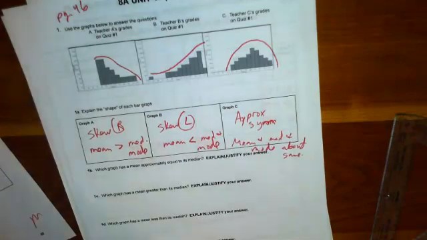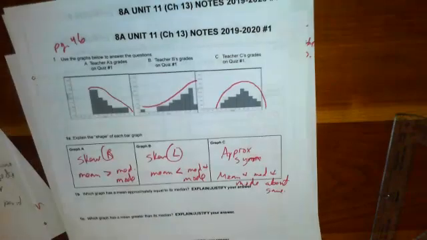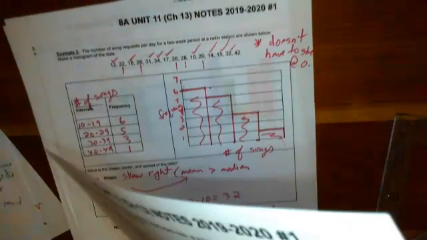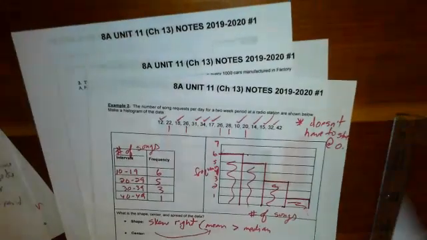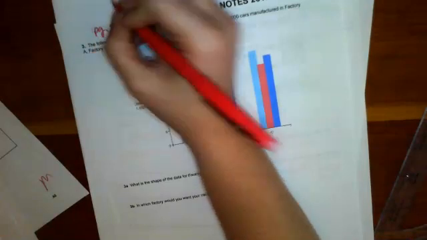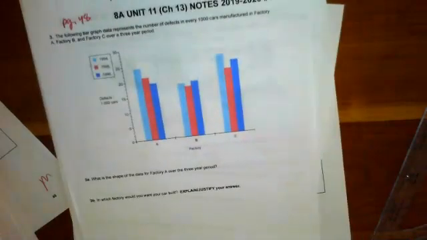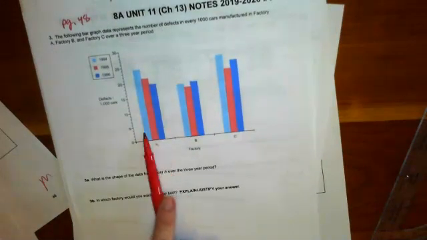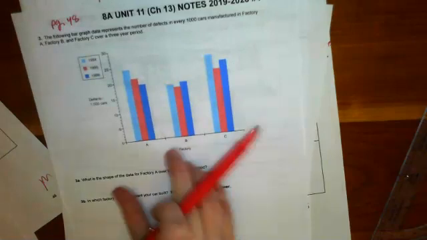This video is getting a little long, so I want you to skip to page 48, and we'll end it there. If I can find my page 48, I'm out of order. Okay, page 48. Better write that. The following bar graph data represents the number of defects in every 1,000 cars manufactured in factory A, B, and C over a 3-year period. So you can see it's like, here is a histogram, here's a histogram, here's a histogram. They put 3 into 1.